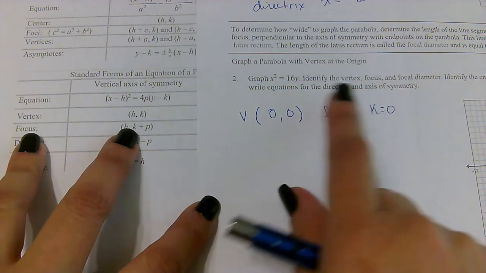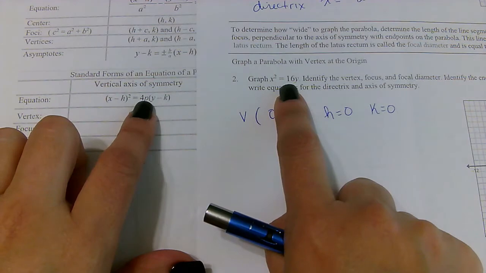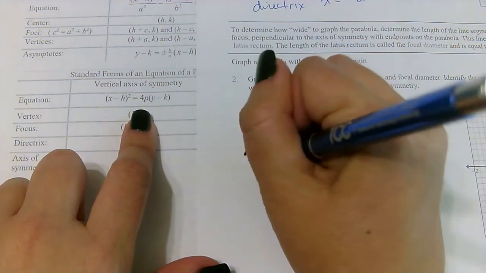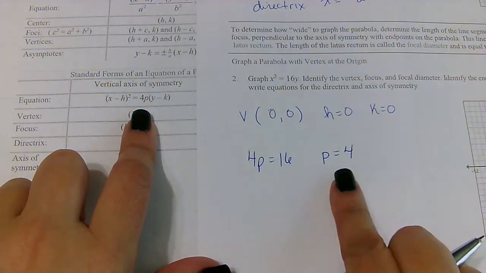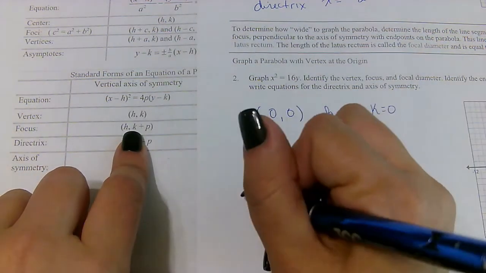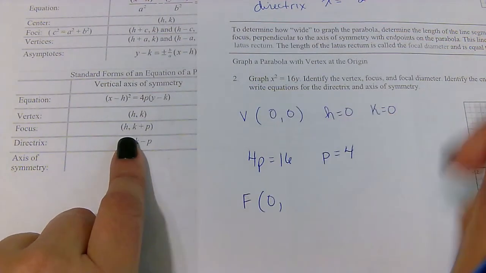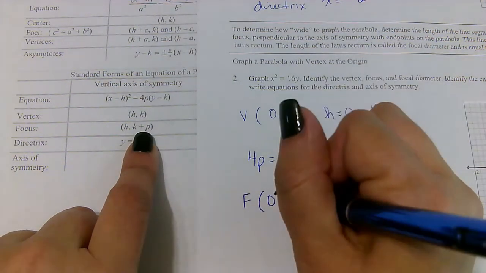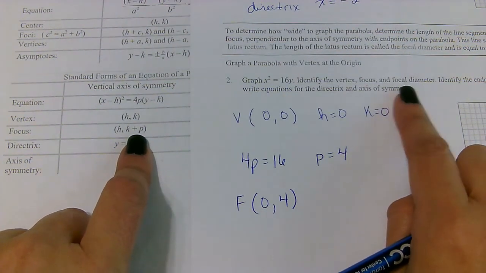In order to know our focus, we have to identify the value of p. Remember, 4p is going to be equal to 16. So I'm going to start with 4p is equal to 16, which means p is going to be equal to 4. So let's go ahead and write our focus. Our focus is going to be h, which is 0, comma, k, which is 0, plus p, in this case, plus 4.